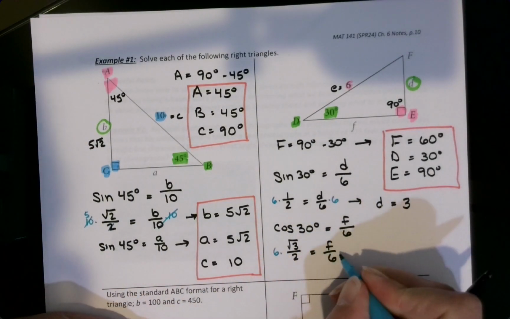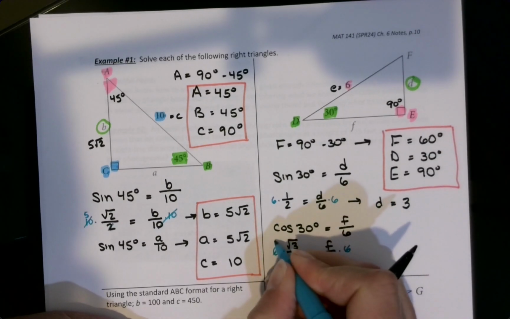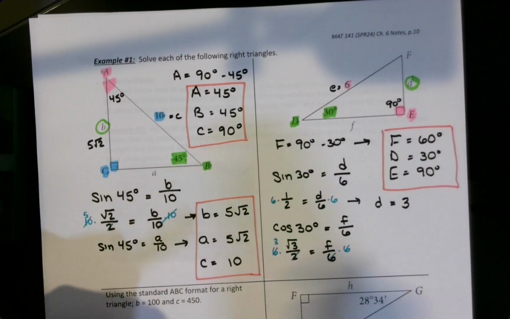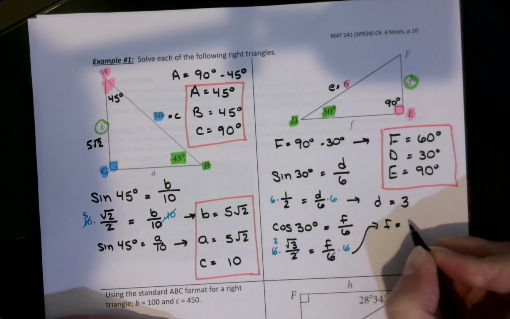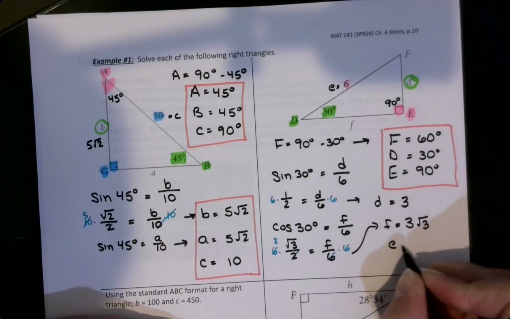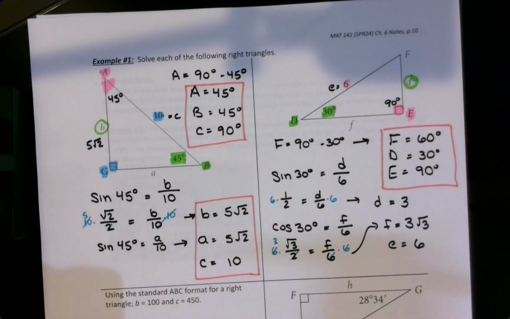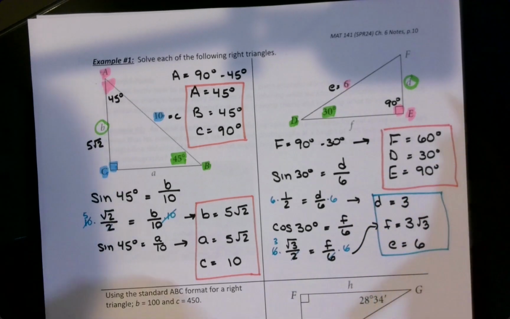We'll multiply both sides by 6. And then 2 goes into 6 3 times. So this gives us an f value of 3 times the square root of 3, and we knew our e value was 6, so that gives us all 3 now of our sides. Okay.